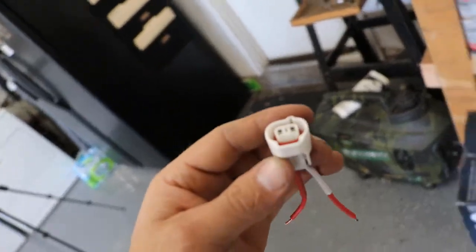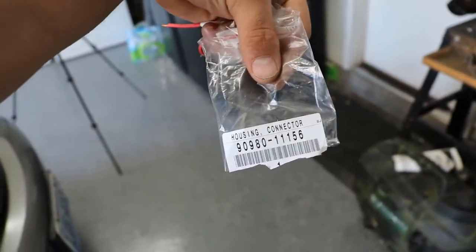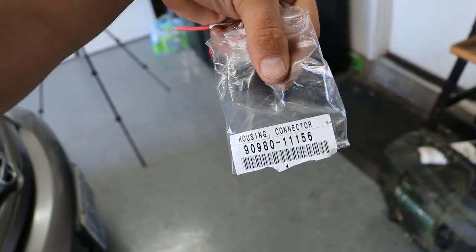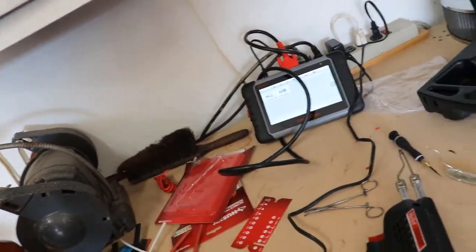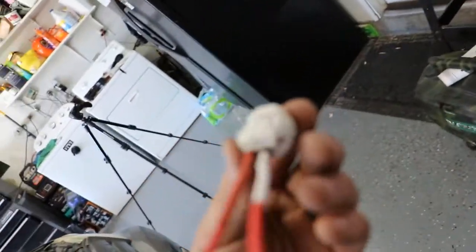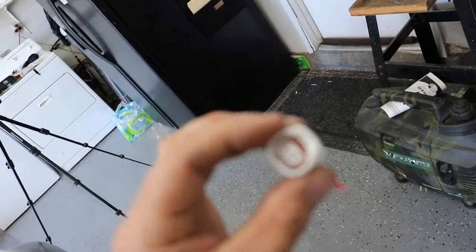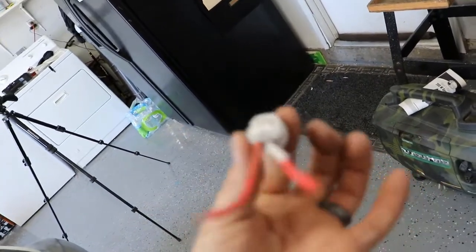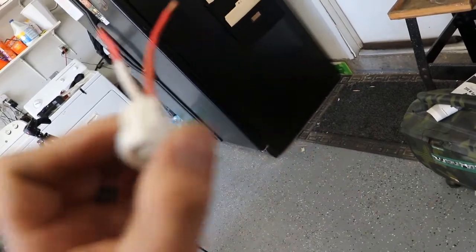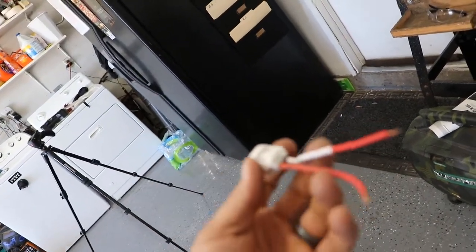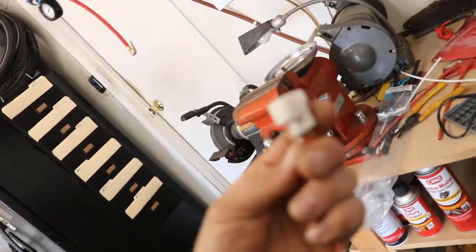So I went and got a new connector here. If you need the part number, that is the housing connector for the purge valve, 90980-11156. This is from Toyota directly, a direct replacement part from Japan. So I had to take out these rubber grommets and the clips in the front here and basically rebuild this connector, put in some fresh wire, so it's not broken at the back. So I have a fresh connector. I do have fresh wires. And yeah, so we're good here on that.